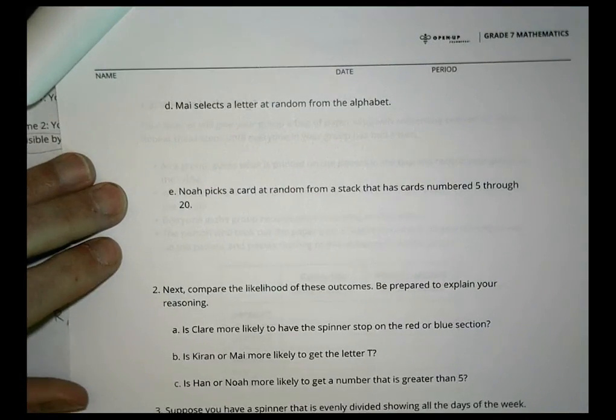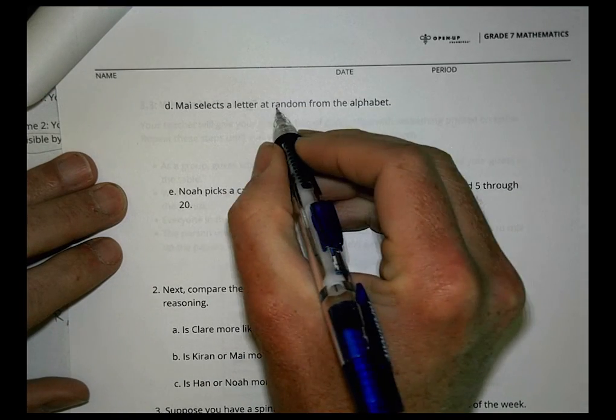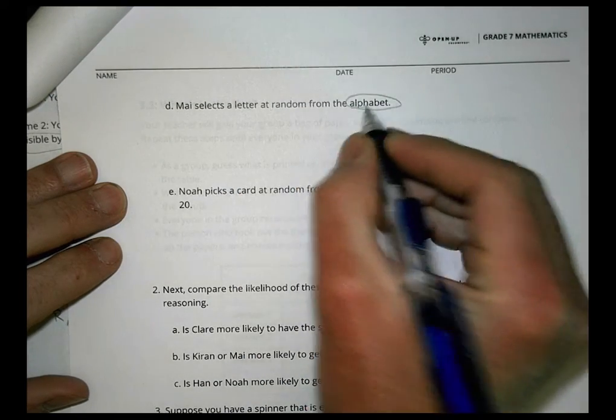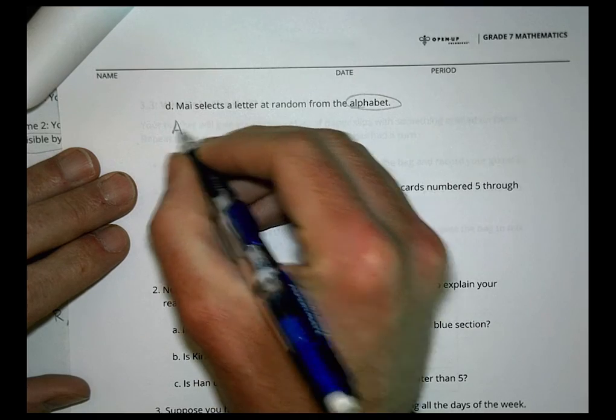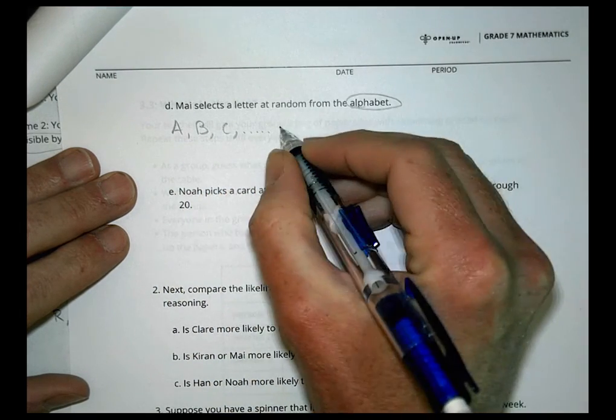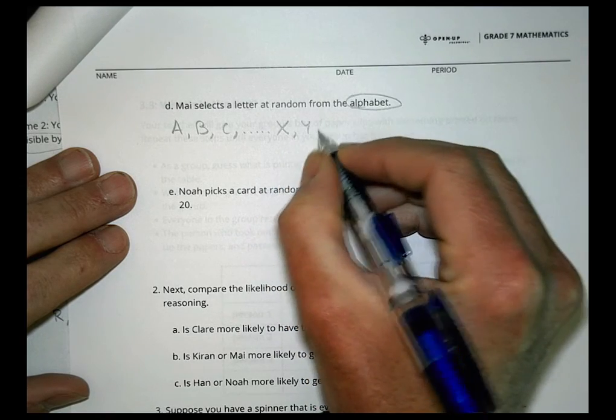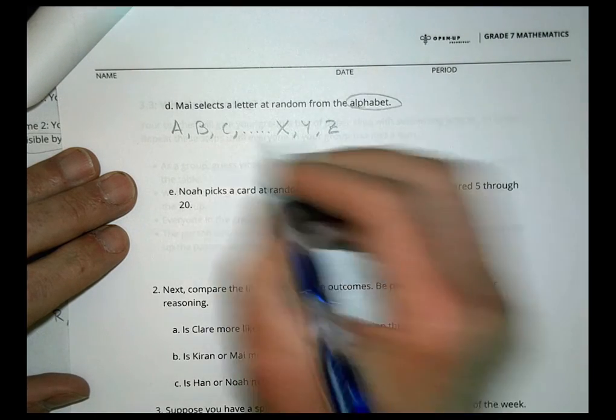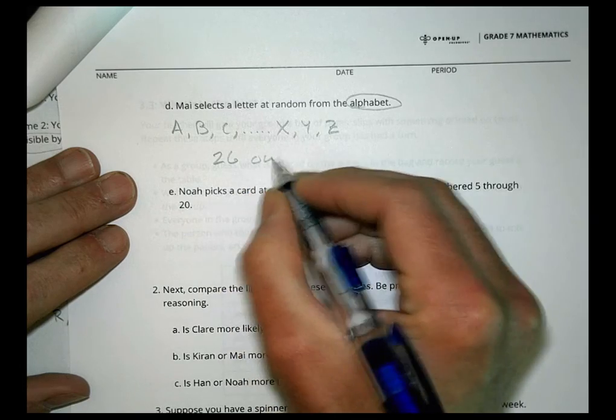Alright, looking at the next question, same one continued here. May selects a letter at random from the whole alphabet. So her options, things she could select, are A, B, C, and this will go on all the way to X, Y, and Z, which means that there are a total of 26 outcomes.